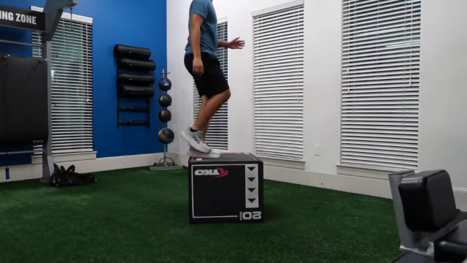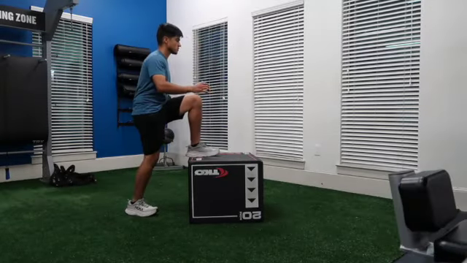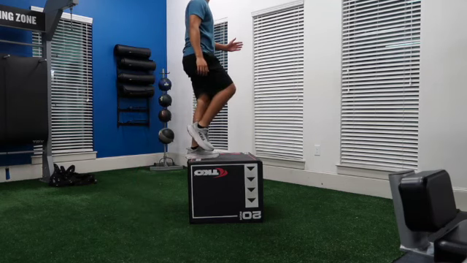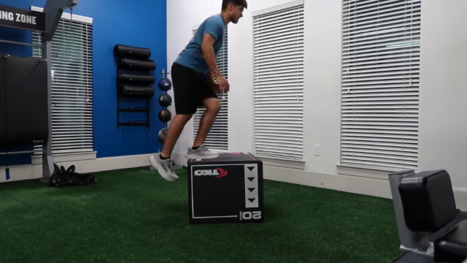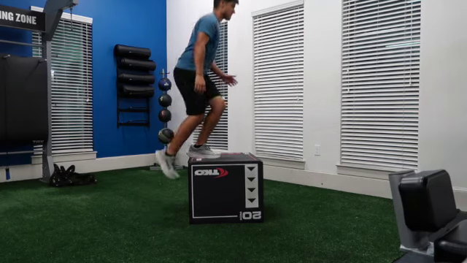For the lower body portion of the calisthenics modality, we will be doing step-ups, and for the first step-up variation, we'll be doing traditional step-ups. For step-ups, you want to have an elevated surface.